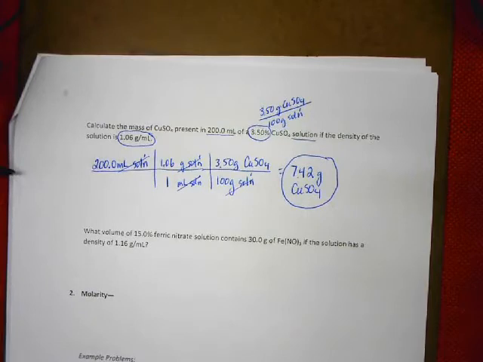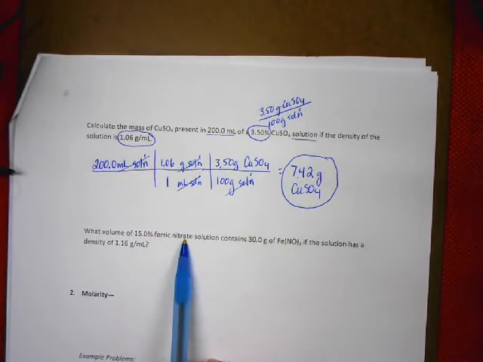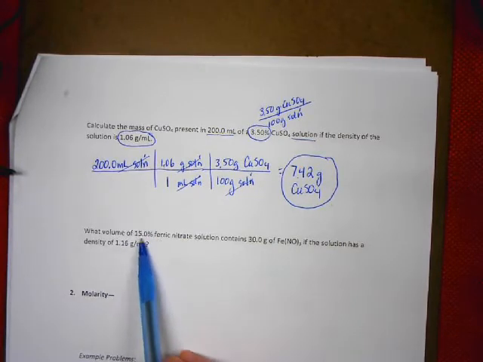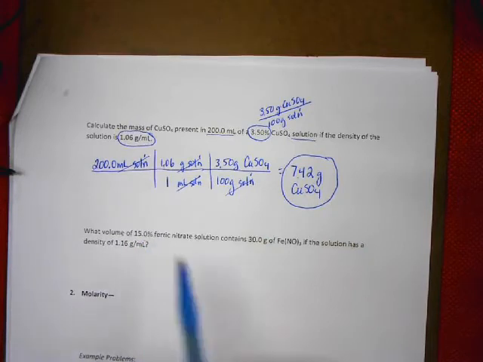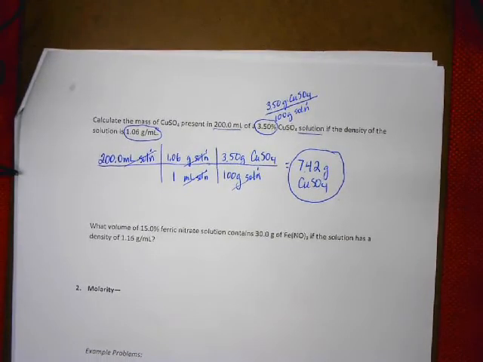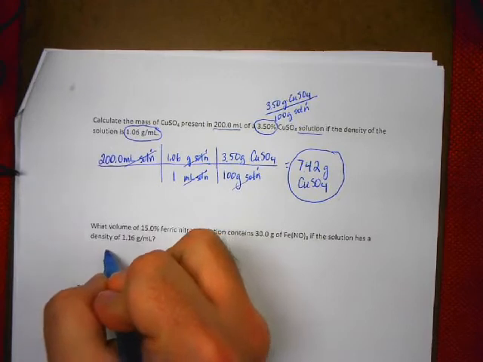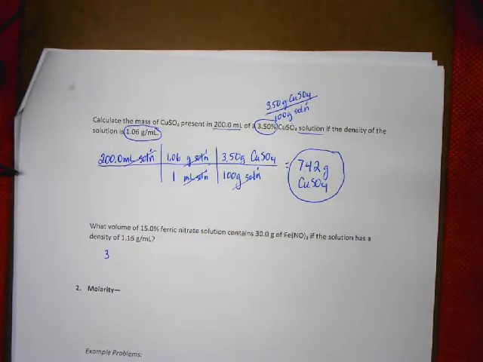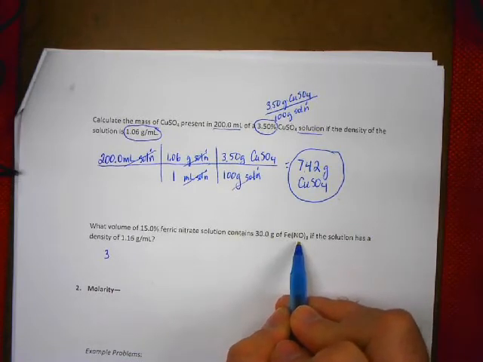So our last example: what volume of 15.0% ferric nitrate solution contains 30.0 grams of ferric nitrate if the solution has a density of 1.16 grams per milliliter? So in this one, we know that we're not going to start with the density because that's a conversion factor. And we know we're not going to start with the percentage because that's also a conversion factor. So the only thing we're left with is the 30.0 grams of ferric nitrate. That is the solute, it's not the solution. The biggest mistake that people make is they mix up what is a solute, what is a solution. This does not say solution after it, so we know that it's the solute.